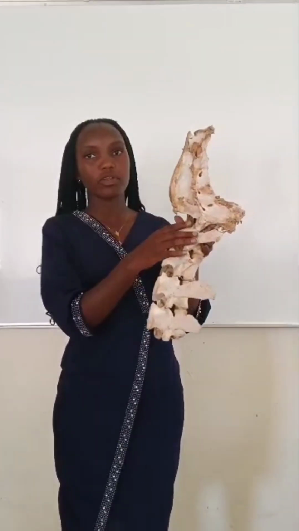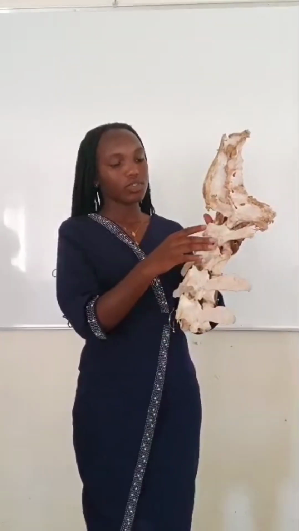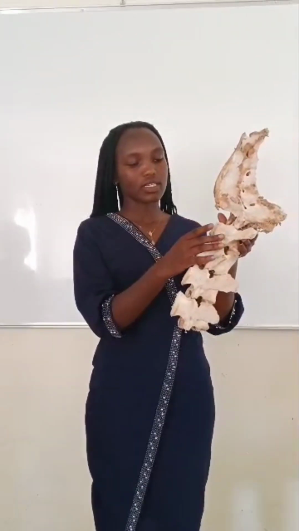The cervical bones protect the nervous tissue in the cervical region. Then from the thoracic region to the ribcage end, we have the thoracic bones. These thoracic bones protect the nervous tissue within the thorax.